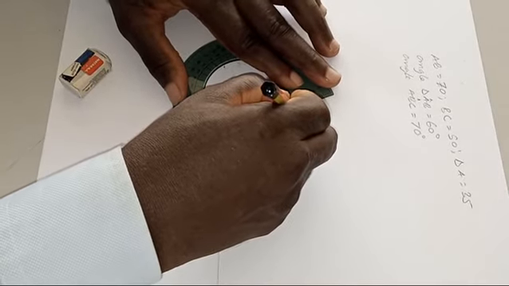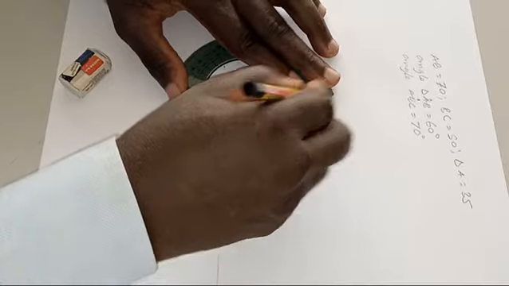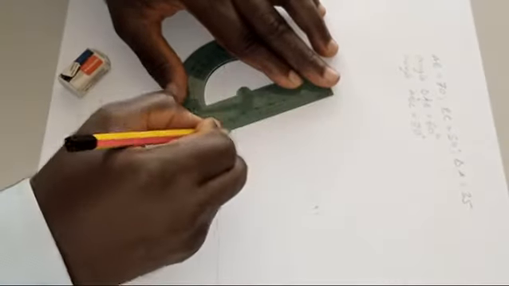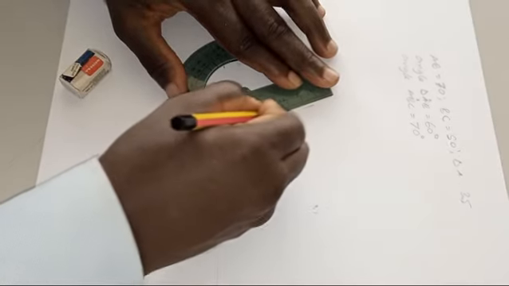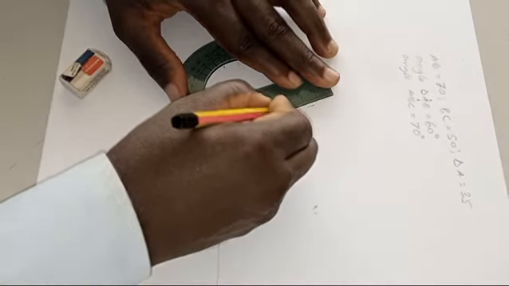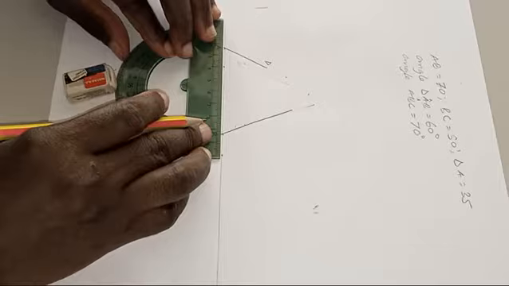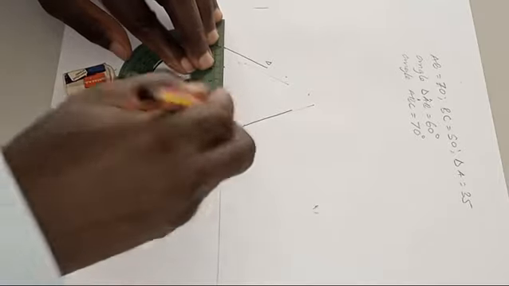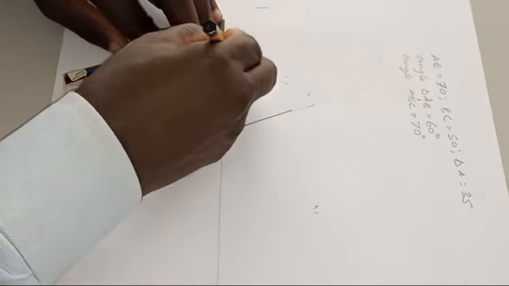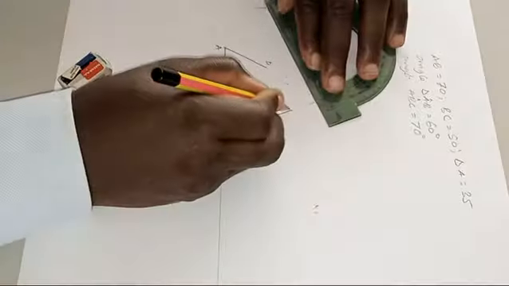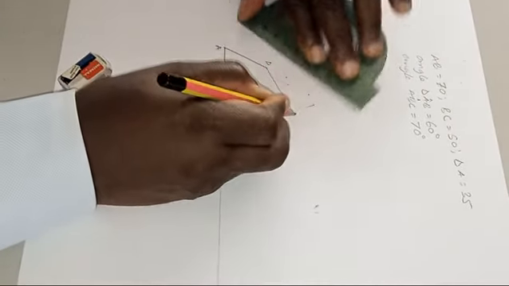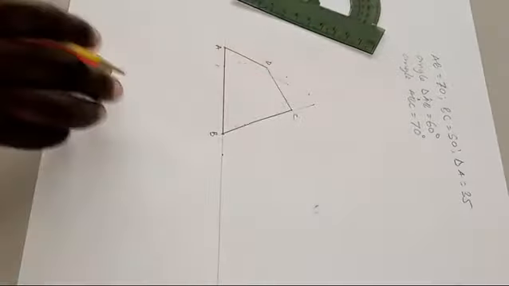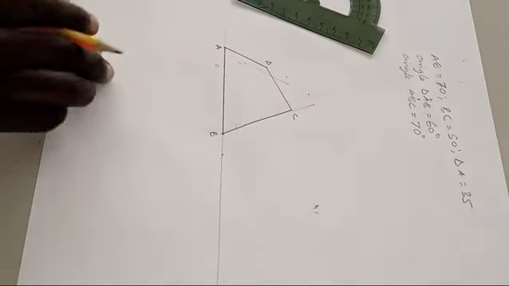And what is our BC? Our BC is 50. We measure 50: 10, 20, 30, 40, 50. So we make it a thick line. The reason why we are making the quadrilateral a thick line is because the first part of the question is that we should draw the quadrilateral, so your quadrilateral must be in thick line. Now we have drawn our quadrilateral.